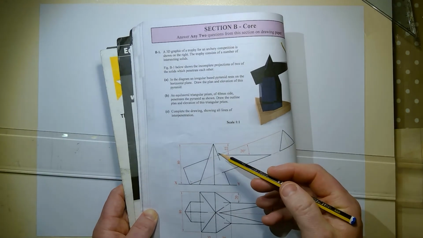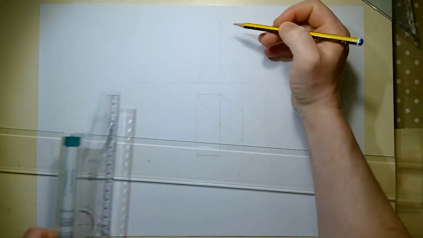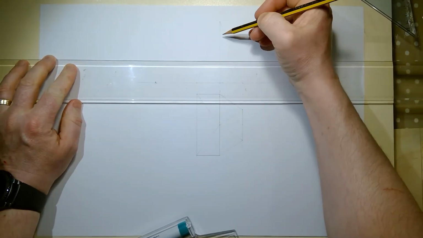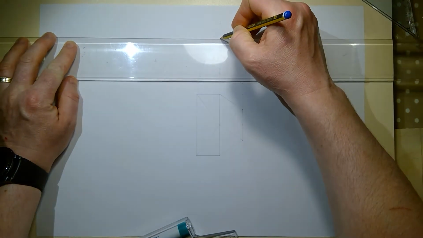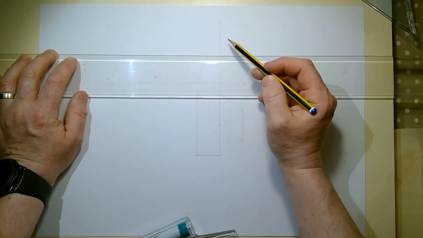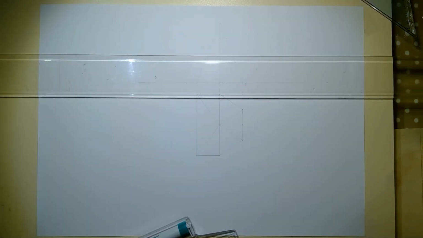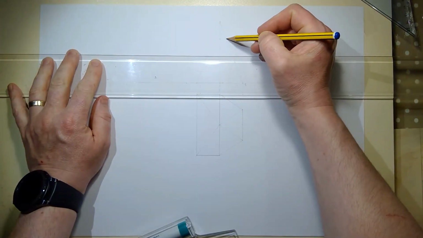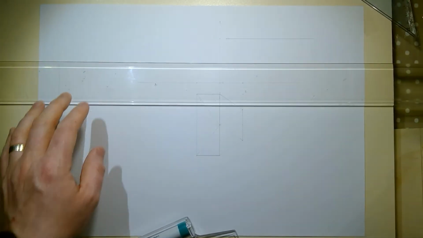Okay, so I locate my point here, which is down 22, and I project up at 20 degrees. Okay, so down 22 to here, and project it out along, and that'll give me my starting point, which is going to be there, and I'm going to project down along at 20 degrees. Okay, so that's my starting point, so I'm going to come on horizontal from there first.